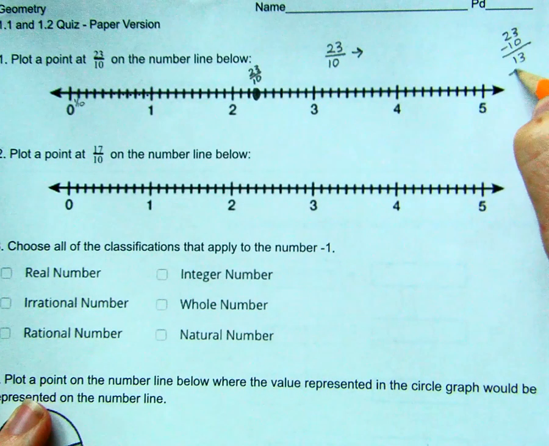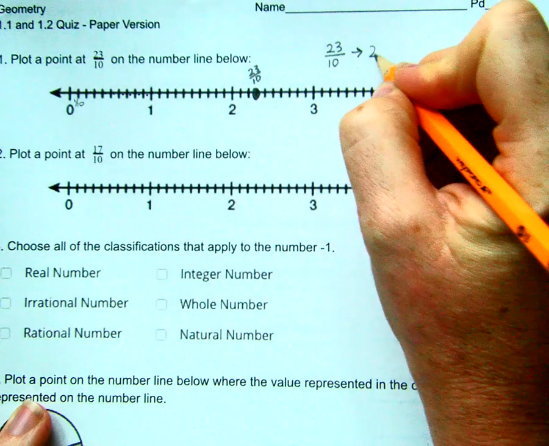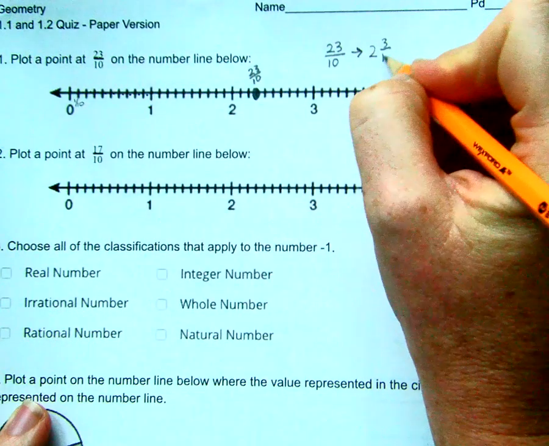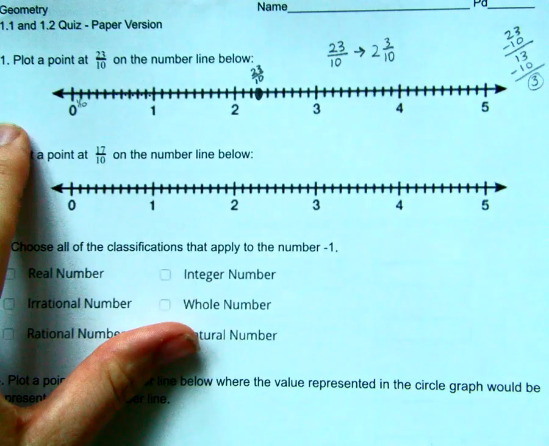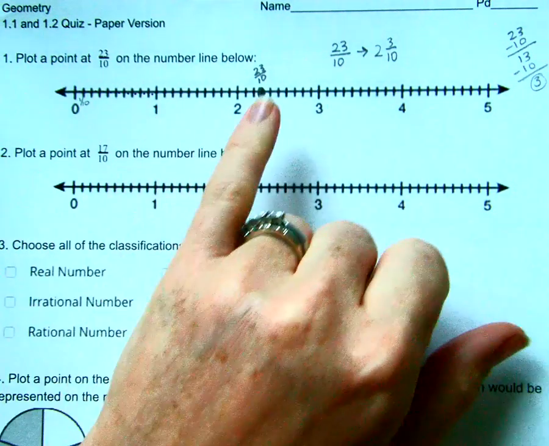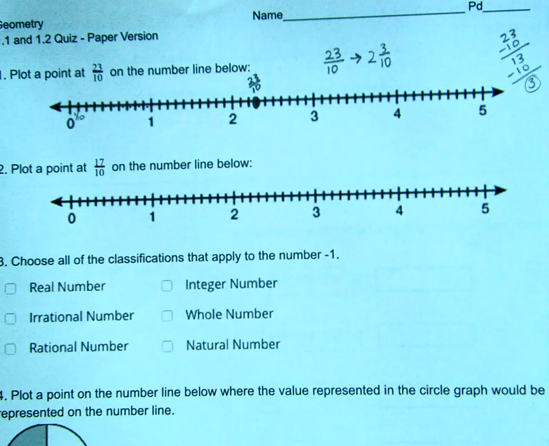And I can subtract it one more time, and I'm left with 3. So I can take 10 out twice, and my remainder is 3 out of 10. That's what you're going to see here: we go 1 whole, 2 wholes, and then 3 of those tenth tick marks. And that's what it means to graph 23 tenths.